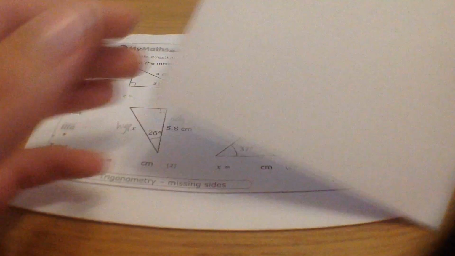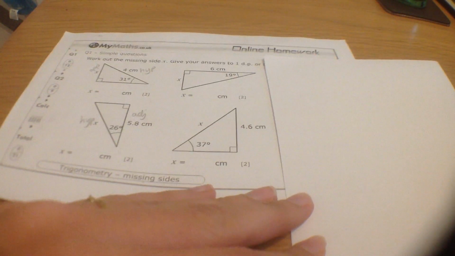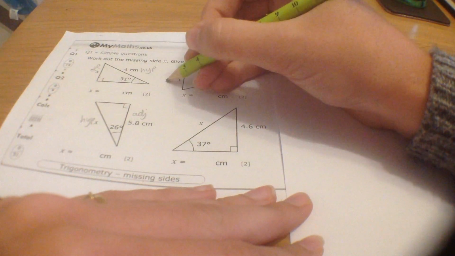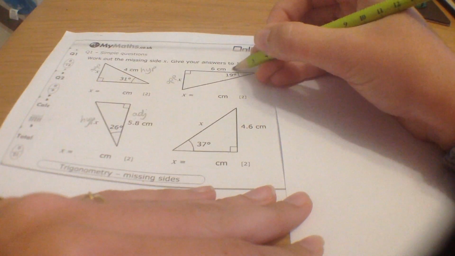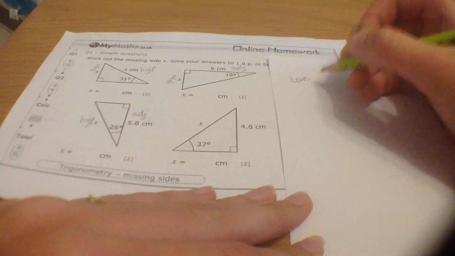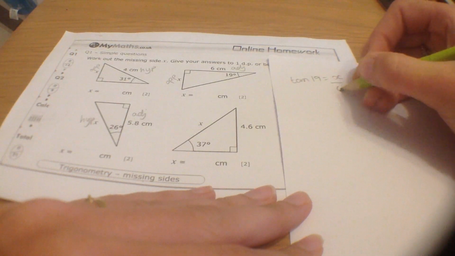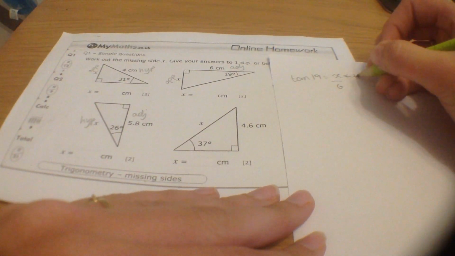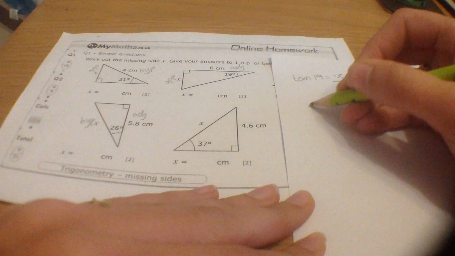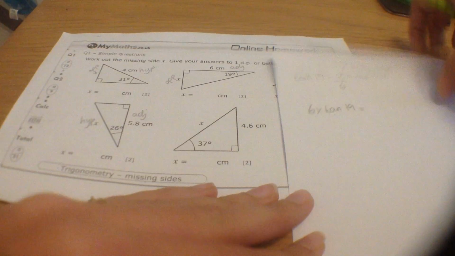I am doing this without a calculator, so I cannot calculate the final answers, but not that it matters, you've got different triangles. Do one more, I'll do this one here. So I label the sides, x is the opposite, and 6 is the adjacent. O and A is TOA, tan, so I know that tan, it's a 19-degree triangle, equals opposite x over the 6, the adjacent. X is on the top, which means I times 6 times tan 19, and that would be my answer.